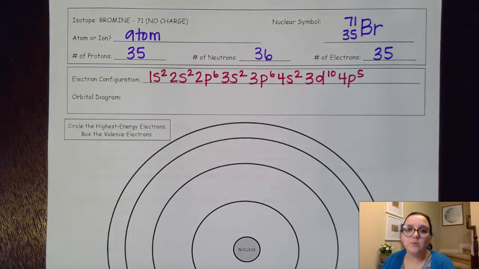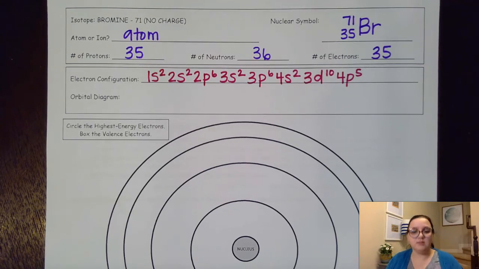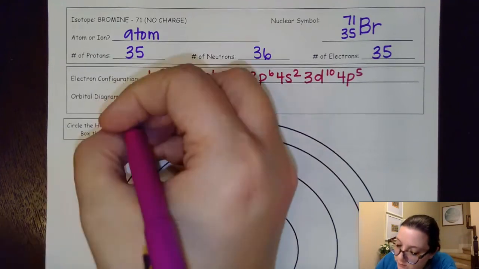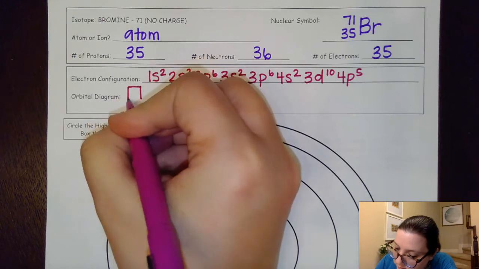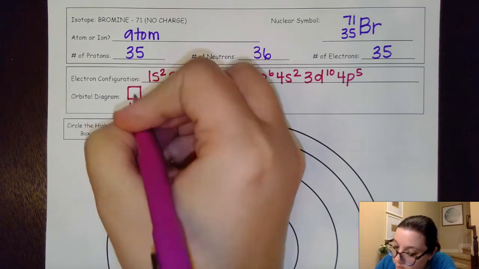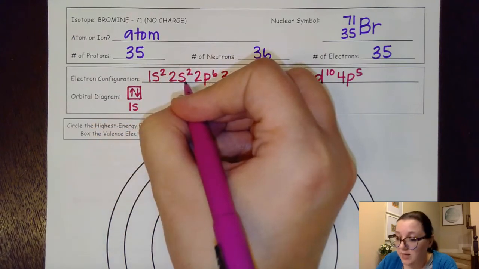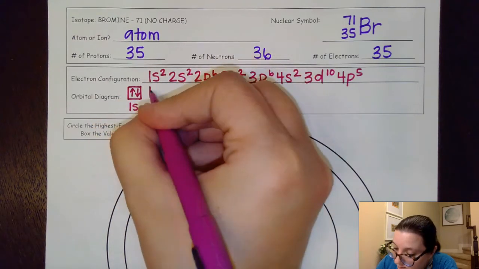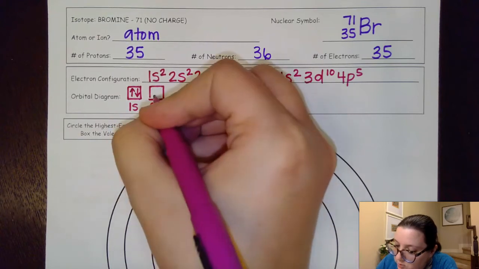So the next thing we would want to do is construct our orbital diagram, which of course is the thing with the boxes and the arrows to show those individual orbitals. So first with 1s, for s I always draw only 1 box. I'm going to label that box and I'm going to put my 2 arrows in it. 2s, so again for s I draw 1 box. I'm going to label it, put my 2 arrows.